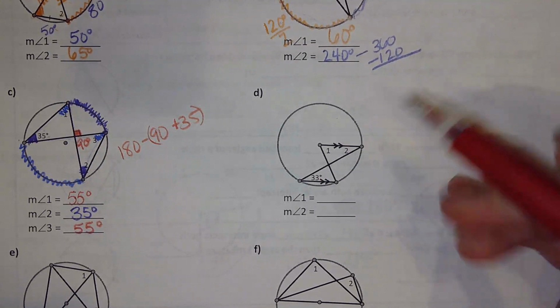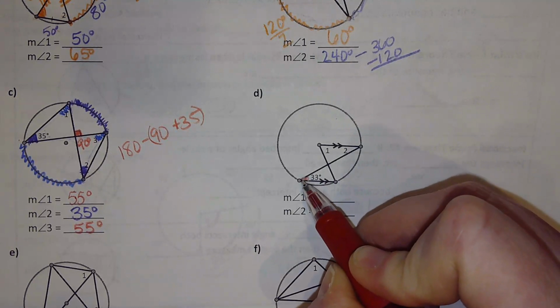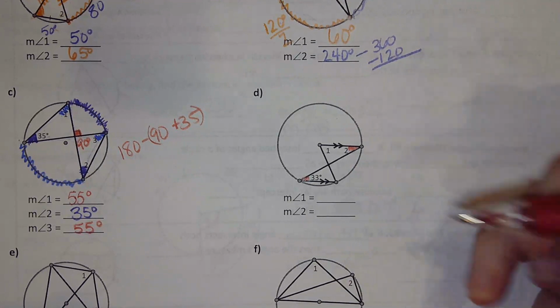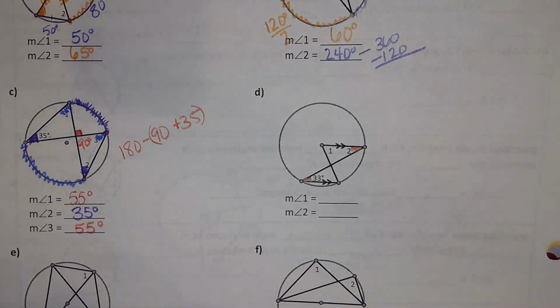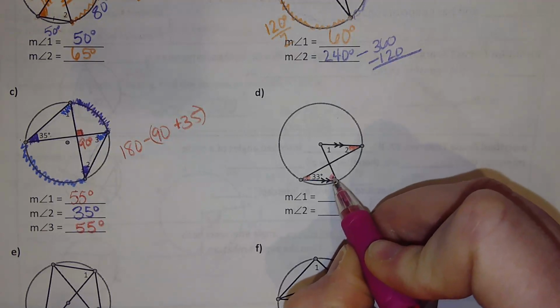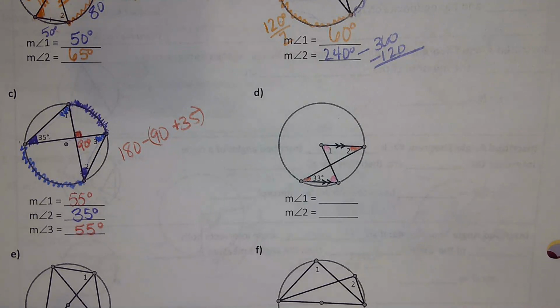Alright, jumping here over to D, I see that I have some parallel lines. With these beautiful parallel lines, I know I have alternate interior angles, so I'm going to find some alternate interior angles right here. There's a set. There's a set. And then I could use this one and this one, but I'm going to see which one gets me information.